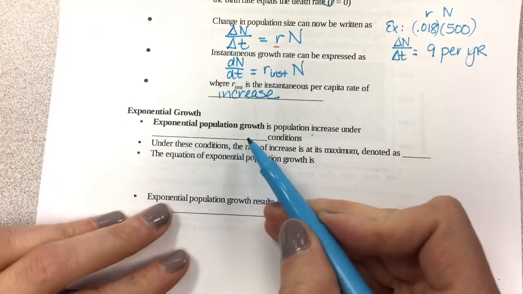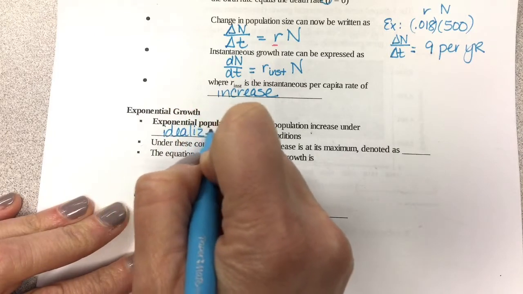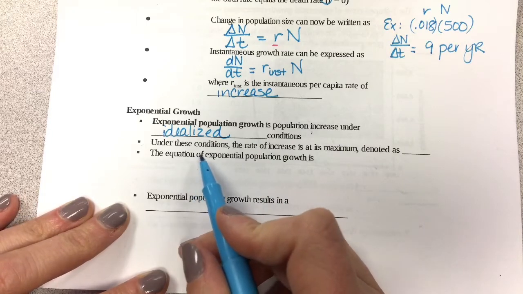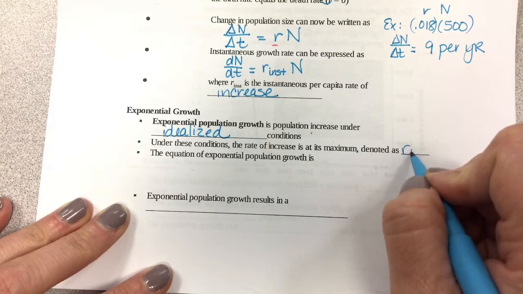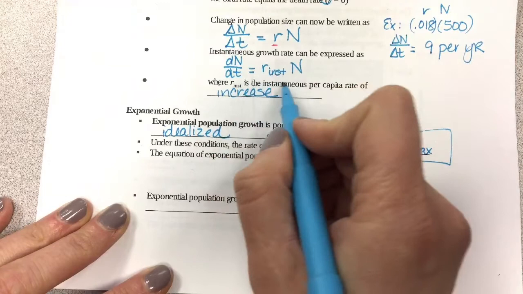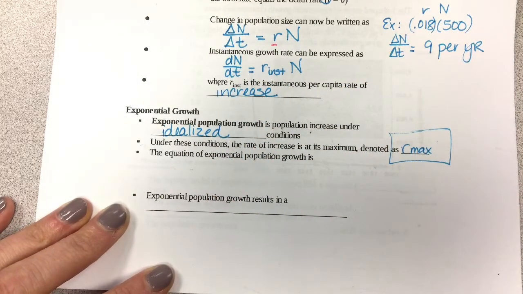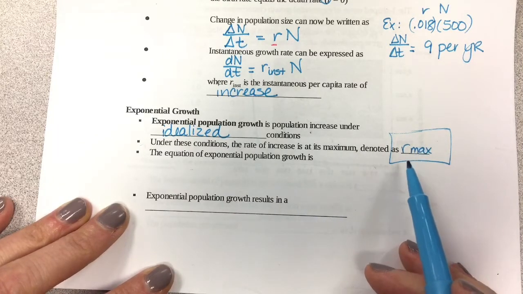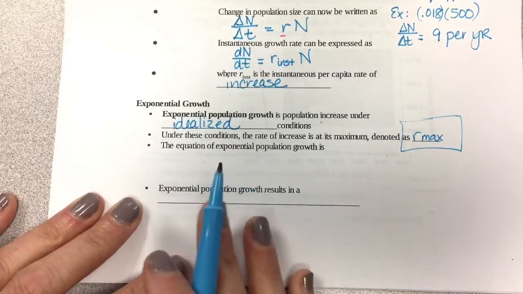So exponential population growth is population increasing under idealized conditions. So if there's enough resources, space, and so on. Under these conditions, then, the rate of increase is at its maximum, denoted as r max. And this is important. The r instantaneous, for the AP test, they want you to know r max. So r max, the maximum rate of increase. That means if everything's ideal, it's the fastest rate at which those organisms can reproduce and increase, and the fewer the deaths and the more births.